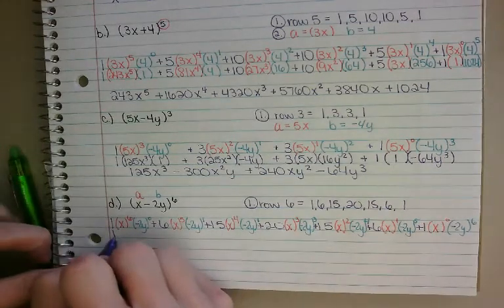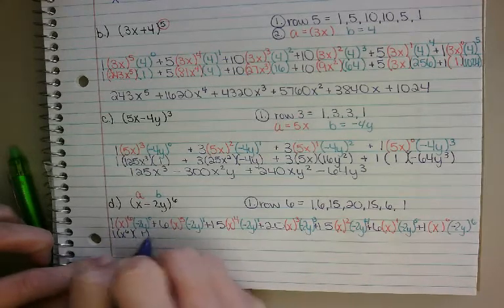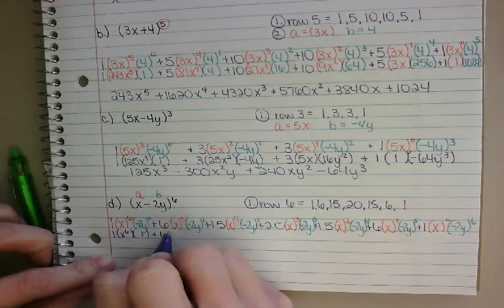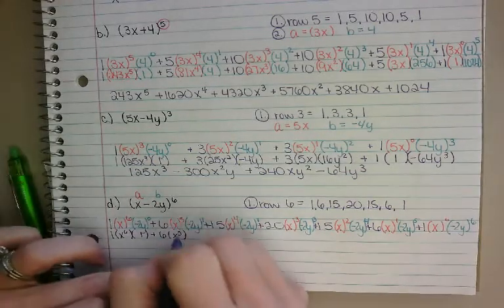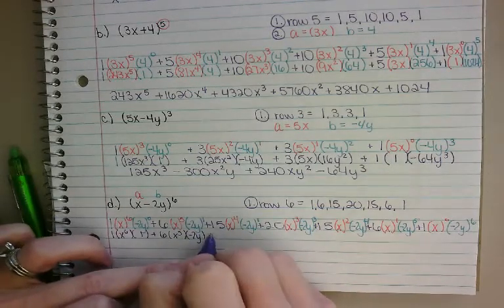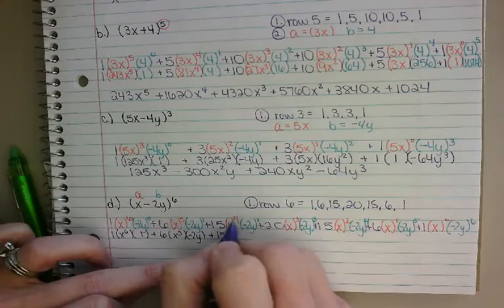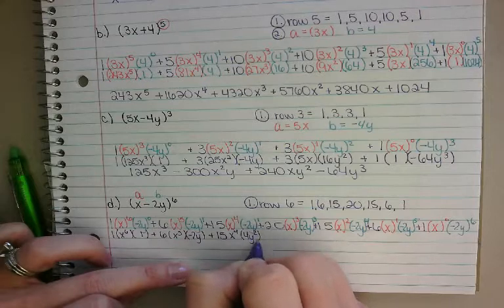So here's a 1 times an x to the 6th. This is times a 1. Here I have a 6. This is just x to the 5th. And then a negative 2y to the 1st is still just a negative 2y. Here I'm going to have plus the 15, that's x to the 4th. Negative 2y squared is going to give me a 4y squared.